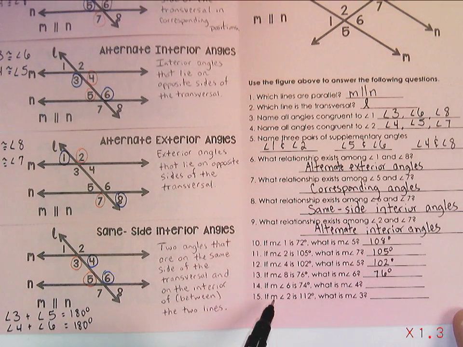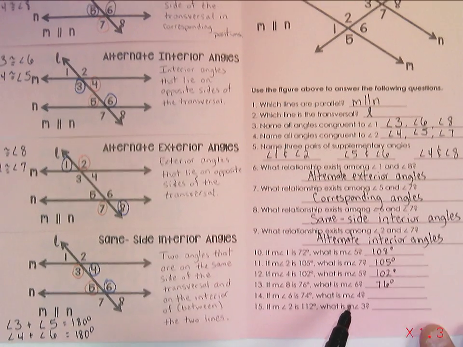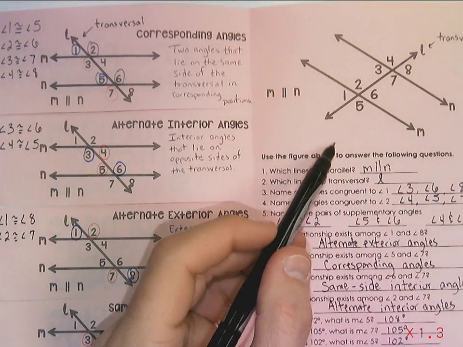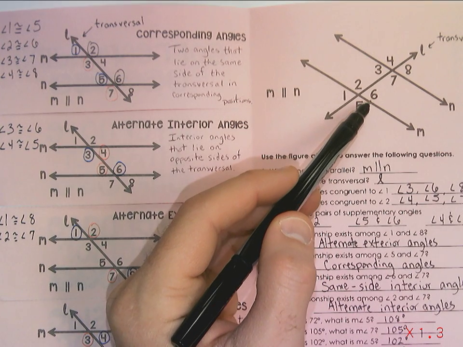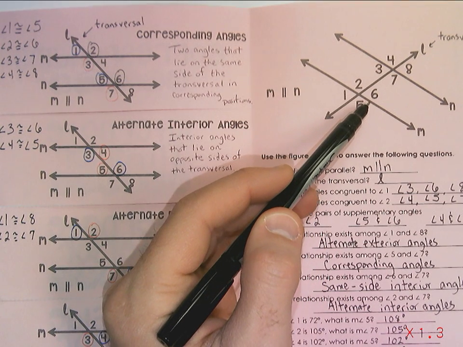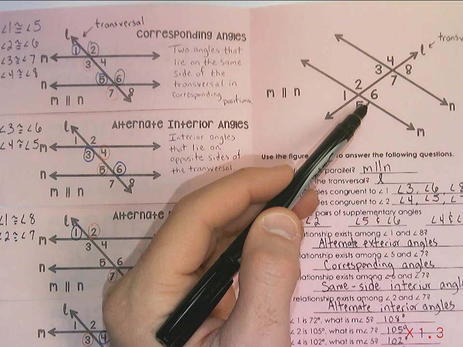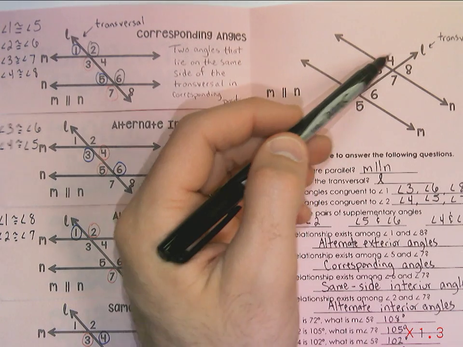Number 14 says, if the measure of angle 6 is 74 degrees, what is the measure of angle 4? So 6 is here, 74 degrees. What is the measure of angle 4?